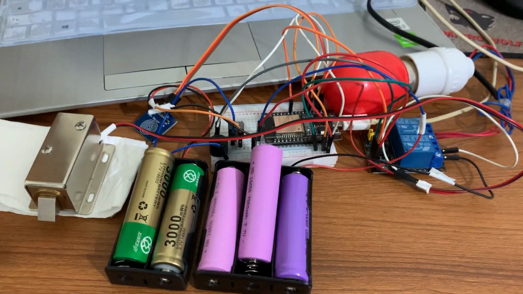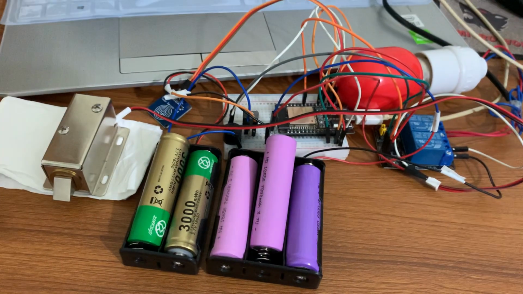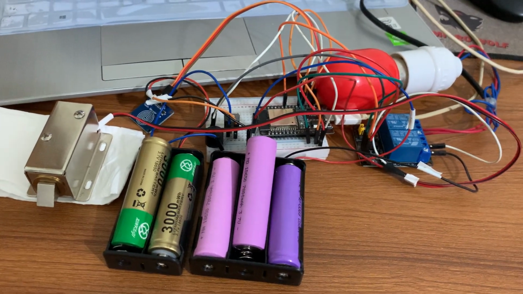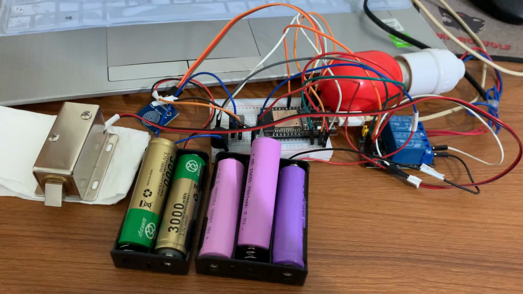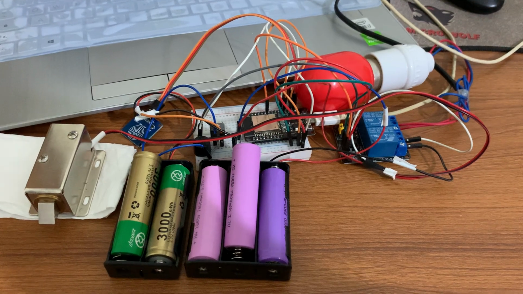For the computer vision part, I have written a Python script, and I'll be running the Python script on my laptop, but later on I'll be uploading the program onto a Raspberry Pi as well. Maybe I'm going to show you in one of the later videos. So right now I'd like to talk about the components that I've used here.